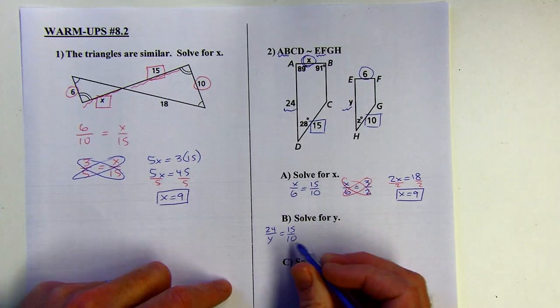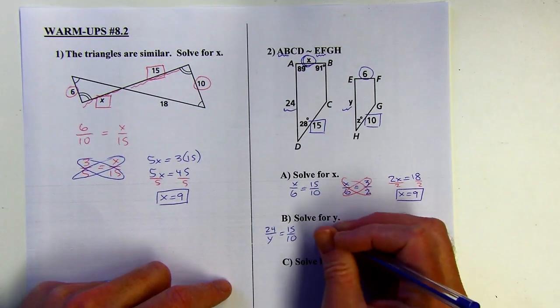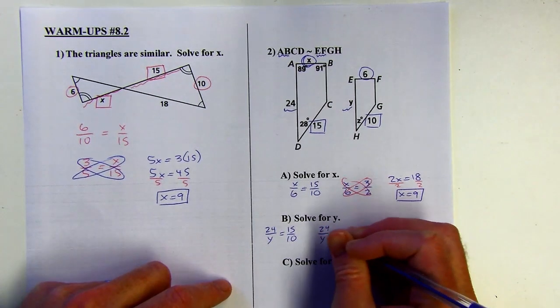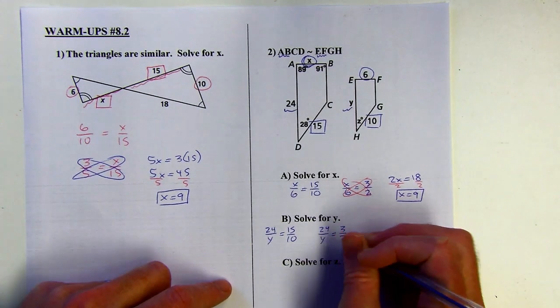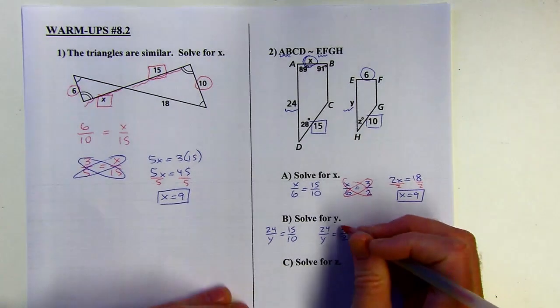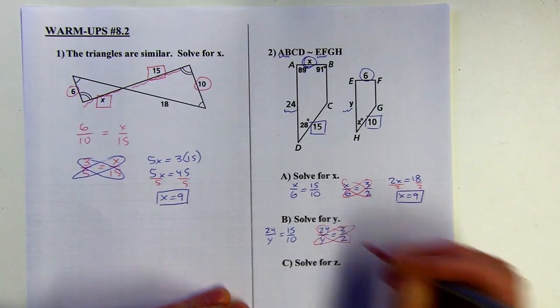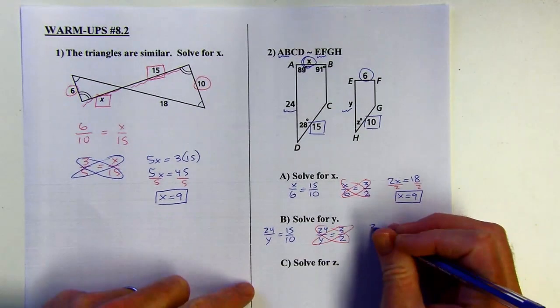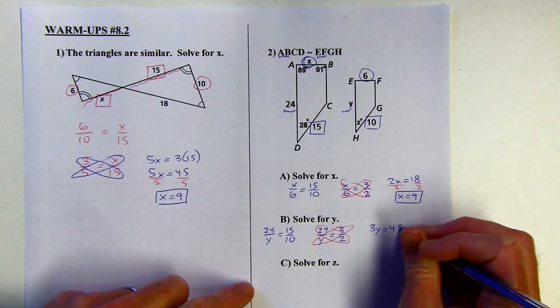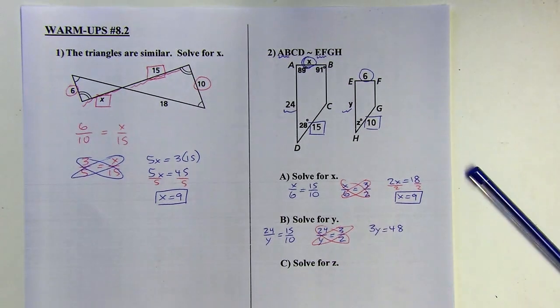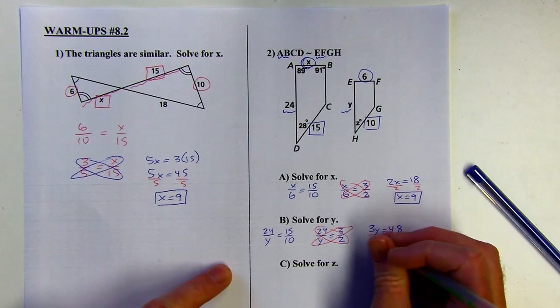And again, you can reduce the 15/10 if you like. I'm going to do that, but it's not necessary. You can get by without doing that. Okay, then I just have smaller numbers to work with though. So then 3y will equal 48. And I'll divide by 3. And I'm going to get 16 for y.